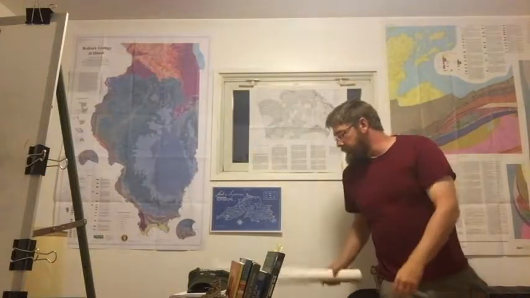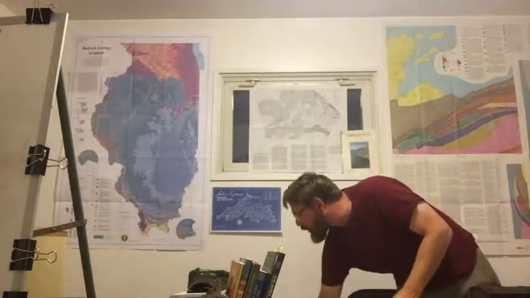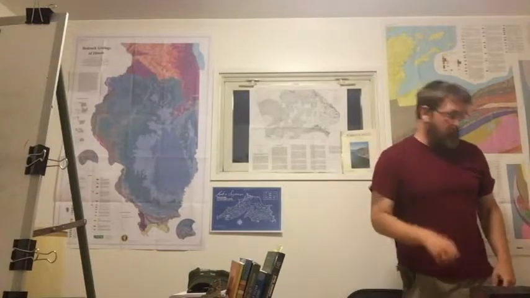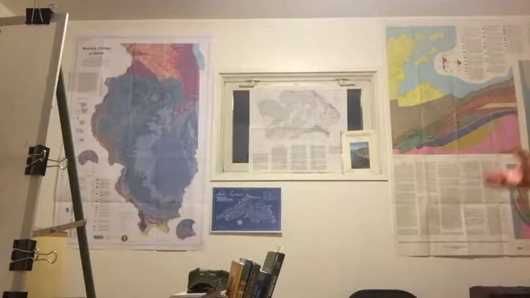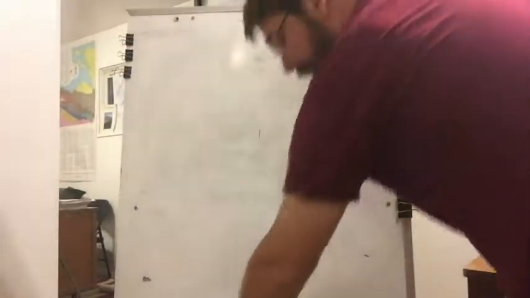Alright, now let's talk about geologic map symbols. I'm not going to show you a geologic map because I've done that before. What I am going to do is take the board and draw some symbols and explain them to you. Just so you know, when I went grocery shopping today, I did pick up new markers.